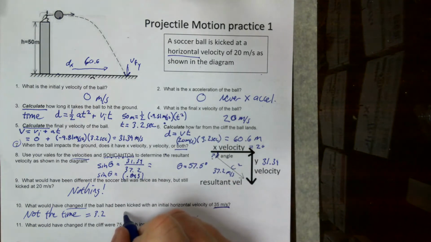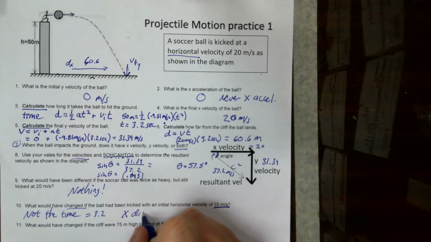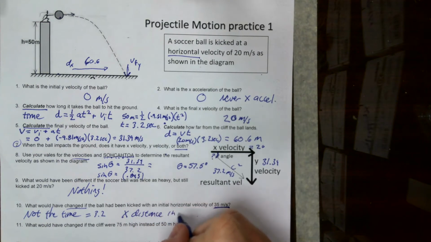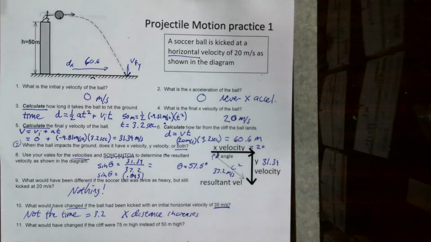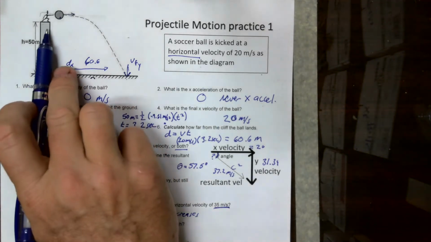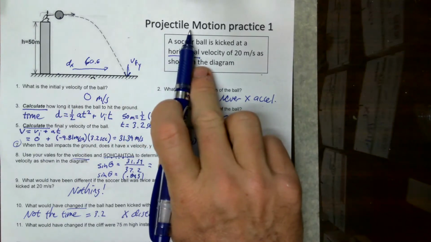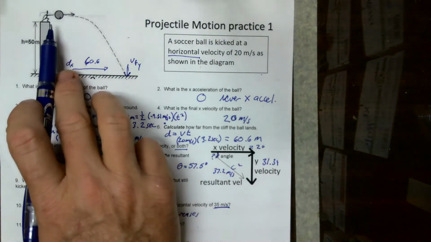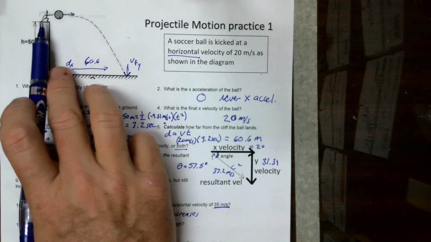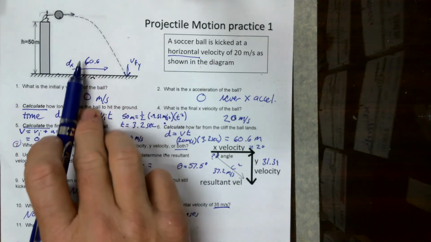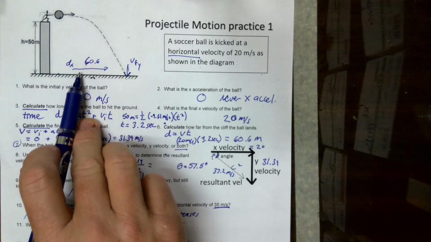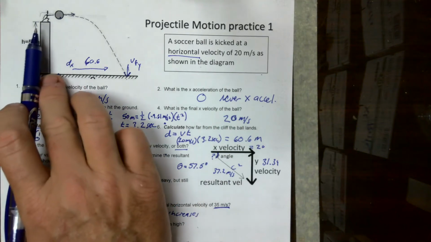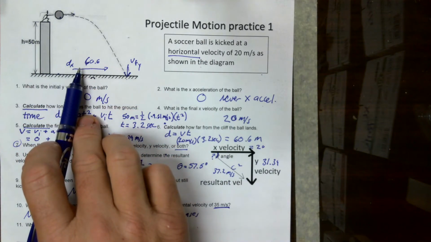So the x distance increases. Because if I kick it faster, it's going to go further this way before it hits the ground. If my initial velocity were slower, I don't kick it as fast, it's not going to go as far. Still going to take 3.2 seconds to hit the ground, it's just not going to go as far before it hits the ground.